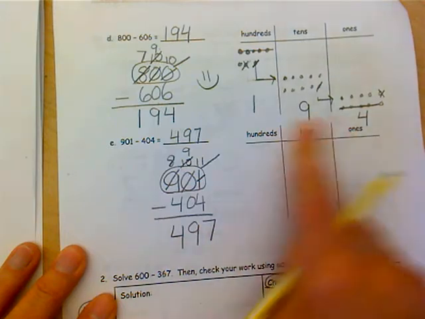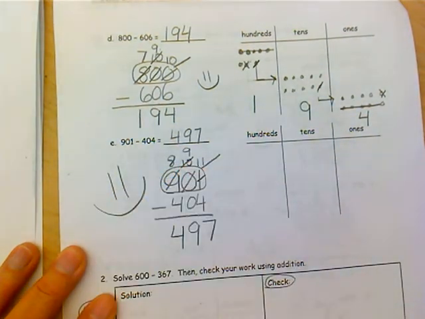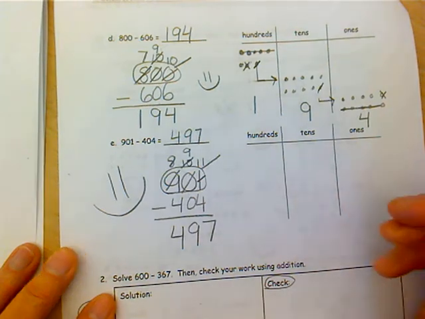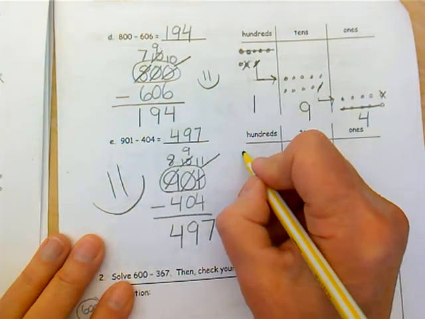If you came up with 497 and you could do that without the chip model, I'm going to give you a great big huge smiley face, because that is where we are trying to go. But if you still need the chip model, that's okay.